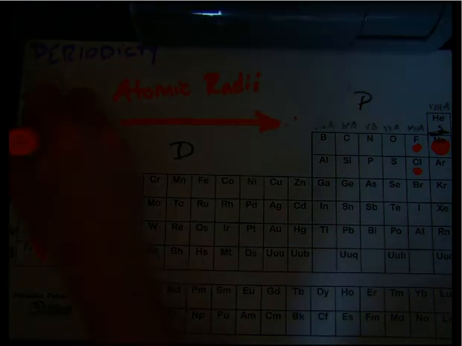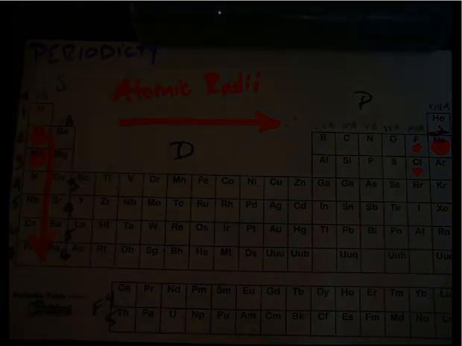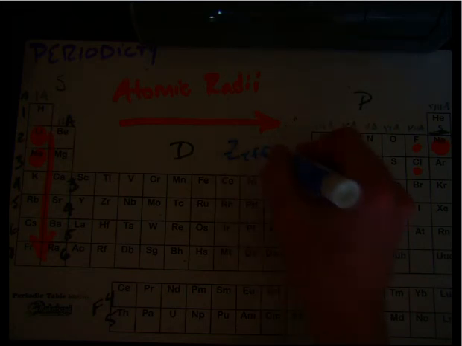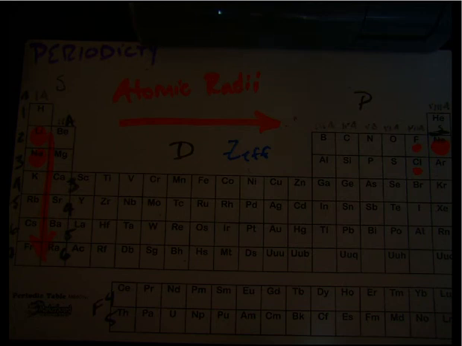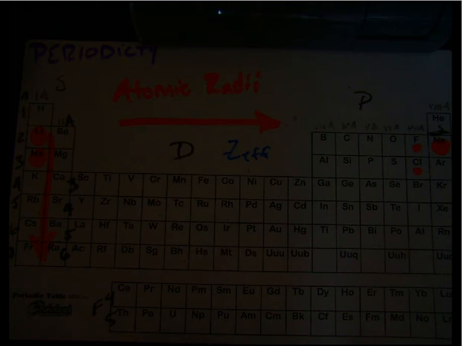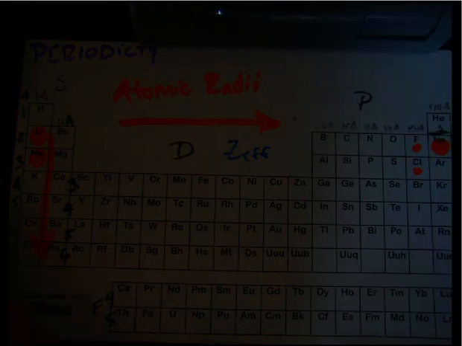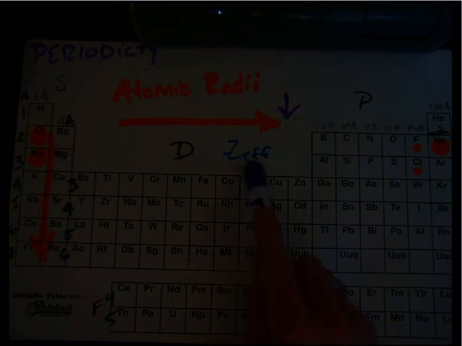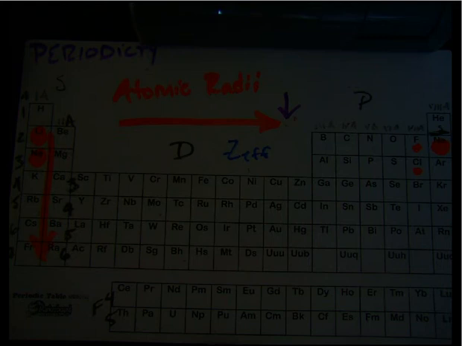As you move across the periodic table from left to right, the effective nuclear charge, or Zeff, is going to increase, which means we're adding more and more protons. And since the nucleus is becoming more and more positive, it's going to pull harder and harder on electrons. So the atomic radius, or the distance from one nucleus to another, is going to decrease as you move across the periodic table because there's an increase in the nuclear charge.